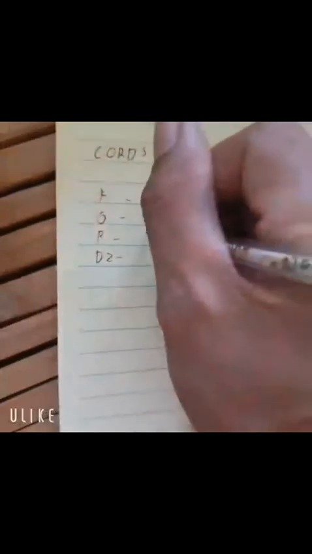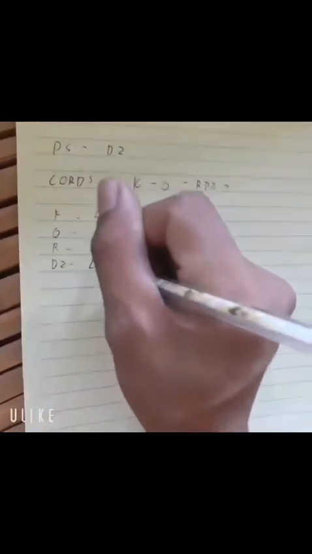Yung R po is right index. Then yung DZ naman po is right little. Right little. So, ayun po yung mga example ng ST and DS ng ending consonant.